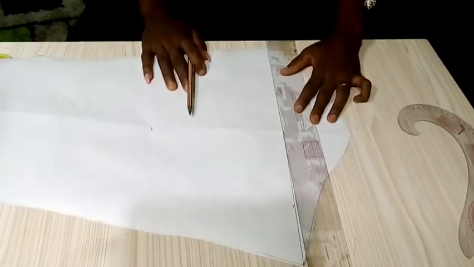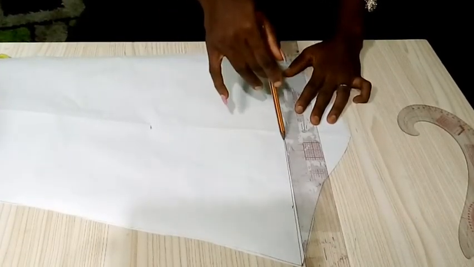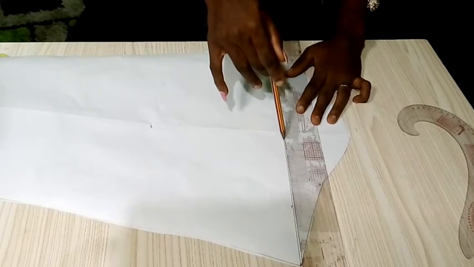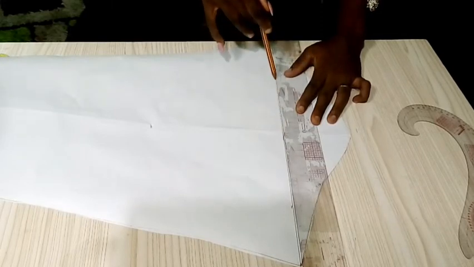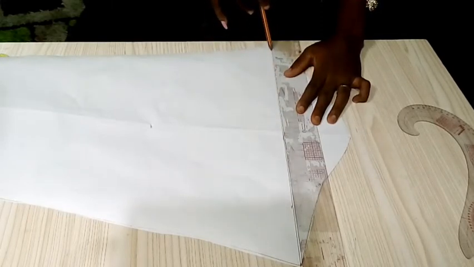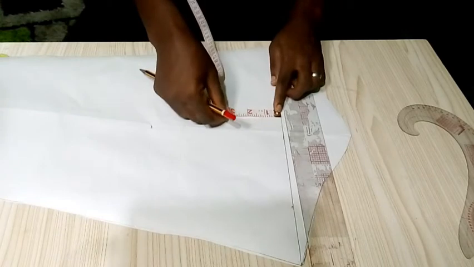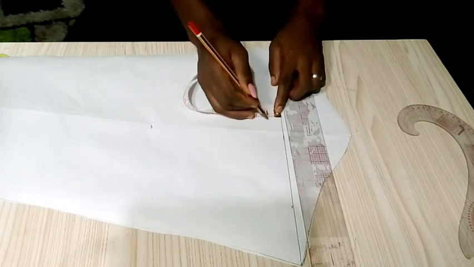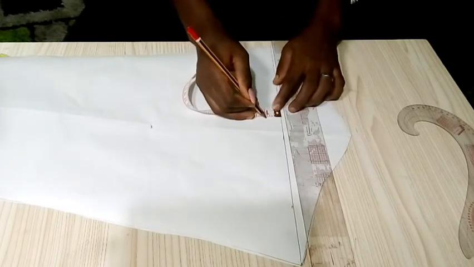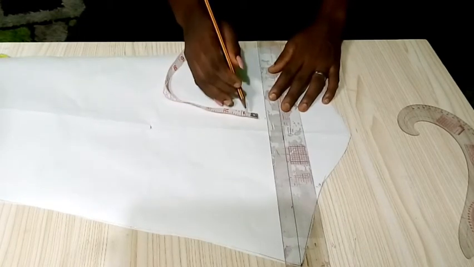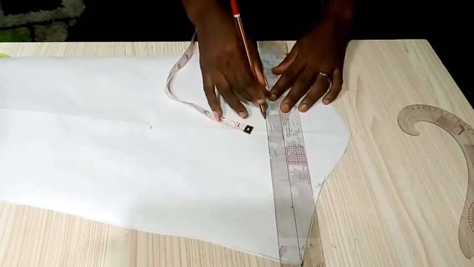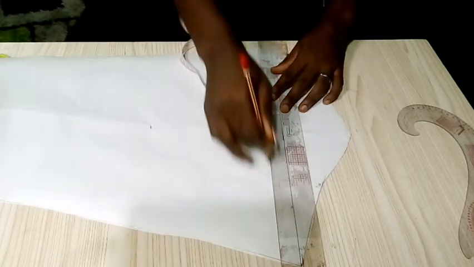So on this, you put in your lines here with a difference of 1 inch or less. Okay, I think I will go with half an inch. Half an inch will give you that fuller look. Or 1 inch is still fine, since it's organza we are using. Organza is thick. 1 inch is fine.